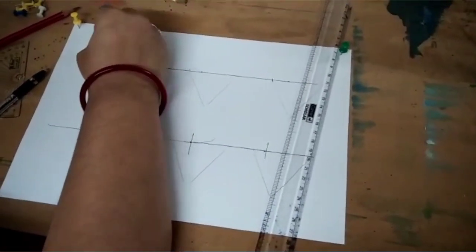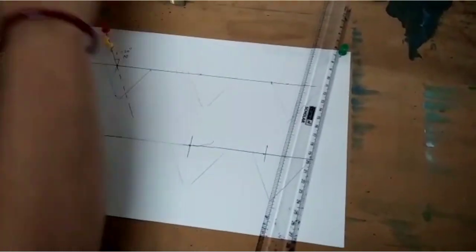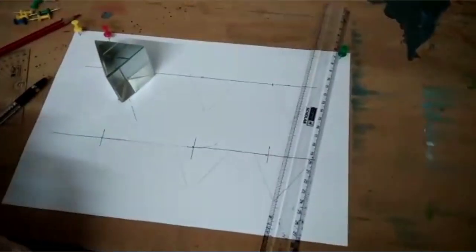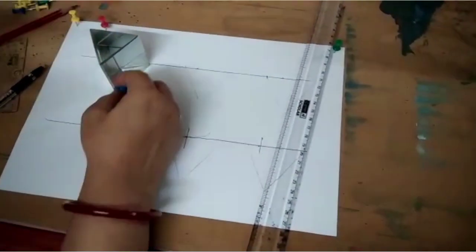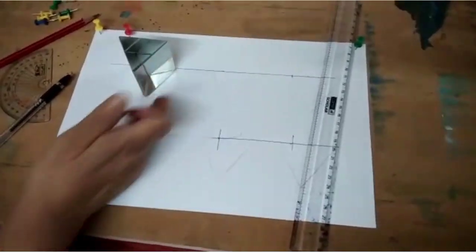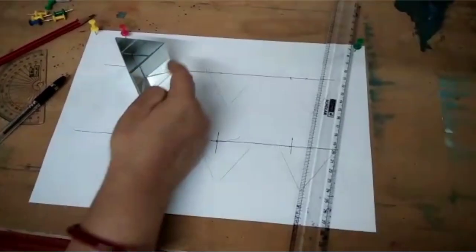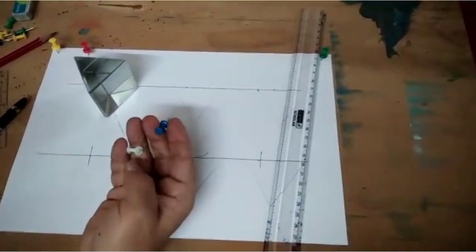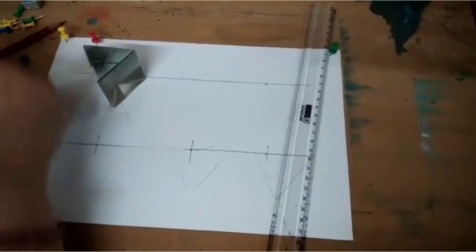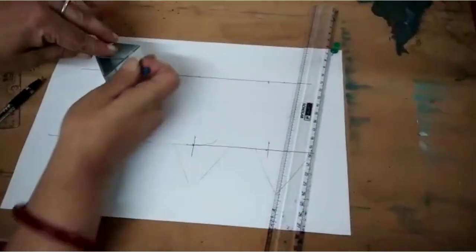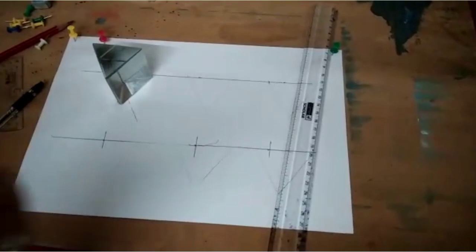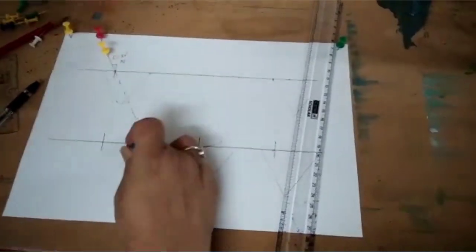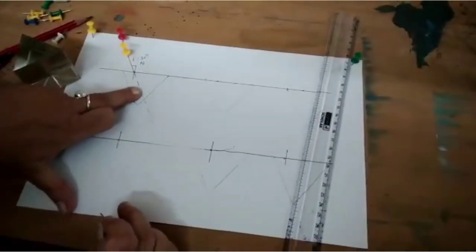The actual method is you have to put 2 pins over here and then put the prism, and in that line which you get here, you have to see through this face of the prism by bringing your face on the surface of this prism, and 2 more pins you have to put here such that these 4 pins, when seen from this face, lie on the same straight line. Then that line you have to connect to this. Remember, it will meet inside.